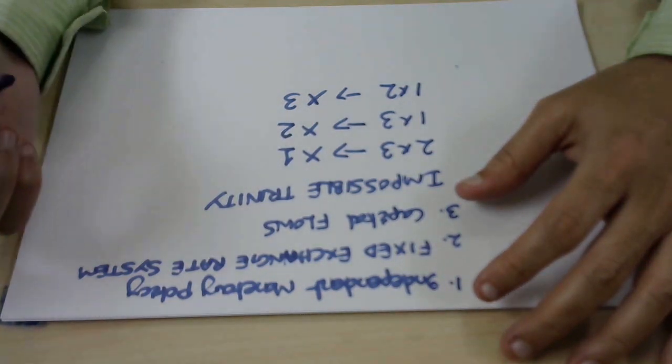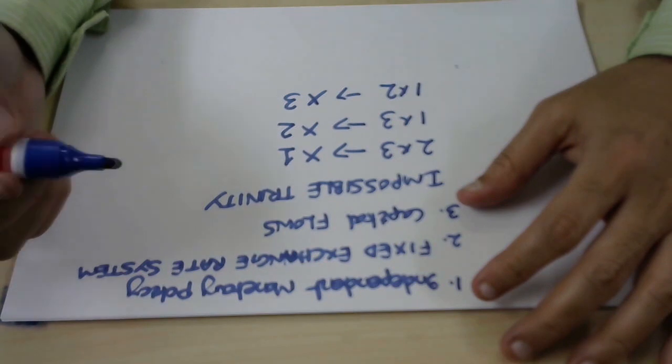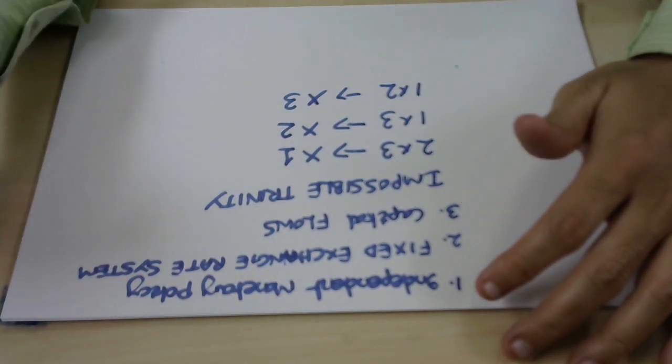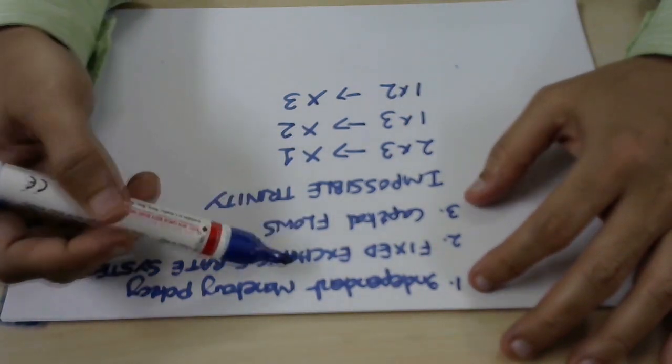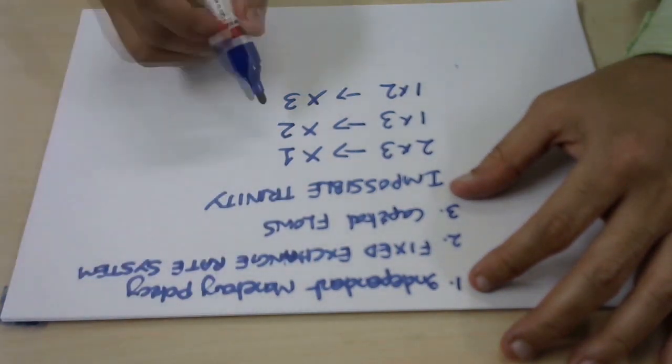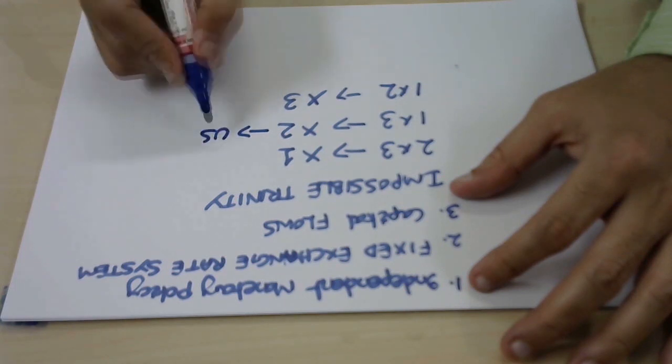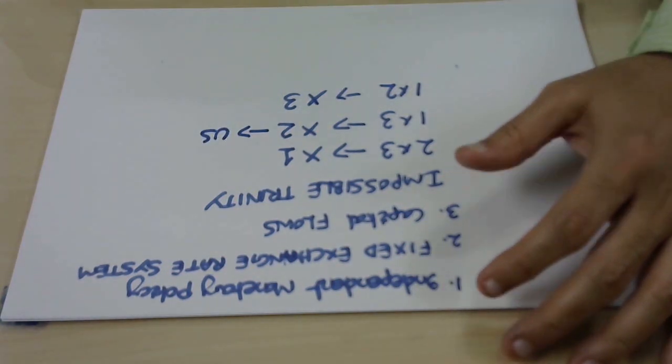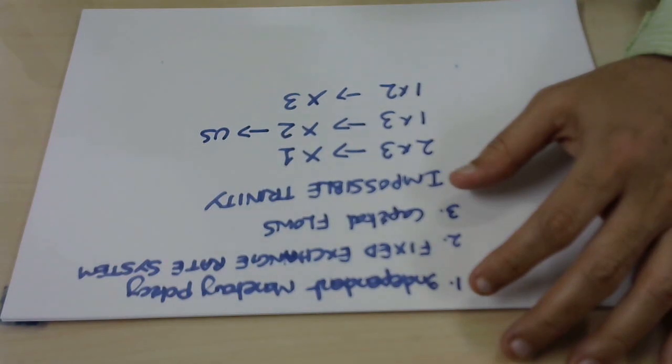And one classic example of a country following independent monetary policy and unhindered capital flows is the US, because the US doesn't intervene in the forex market. The exchange rate is influenced purely by the demand for and supply of dollars in the foreign currency market vis-a-vis other currencies.